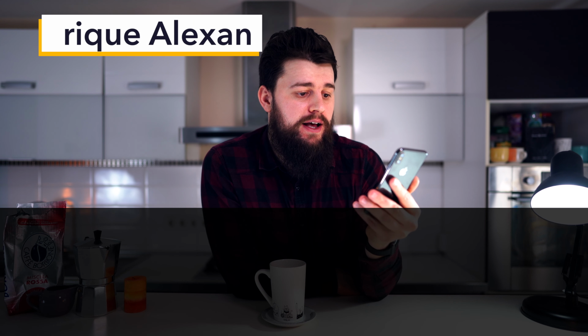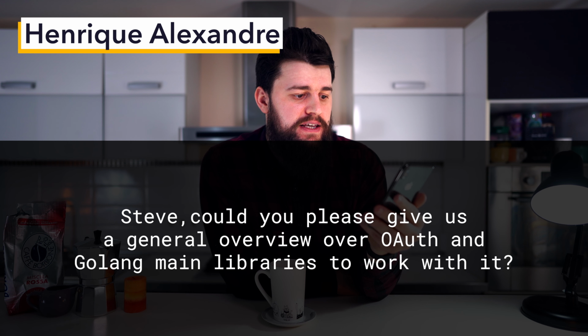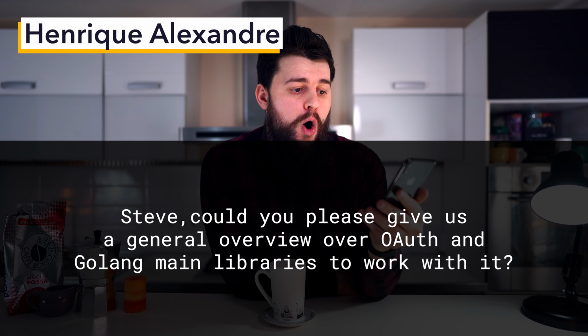It comes in from Henrik Alexandria, and he's asking, Steve, could you please give us a general overview over OAuth and Golang main libraries to work with it? I'm not going to try to give you specific examples of libraries because it depends on implementation, it depends on the project and all that stuff. That's why I'm going to try to give you rather a more generic answer so that you can make an educated decision for yourself, for your team, and for your project.